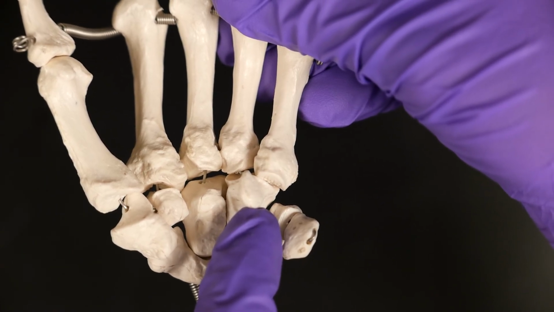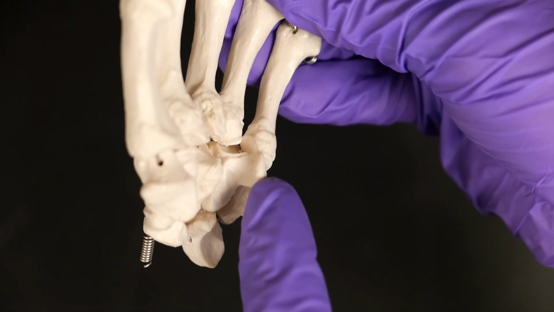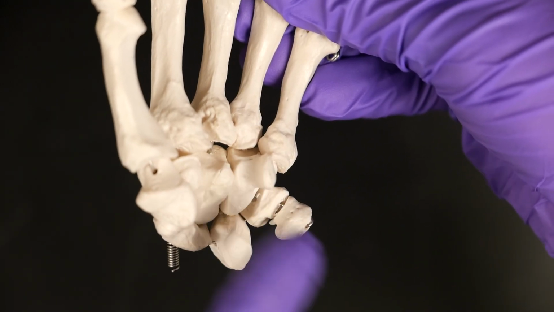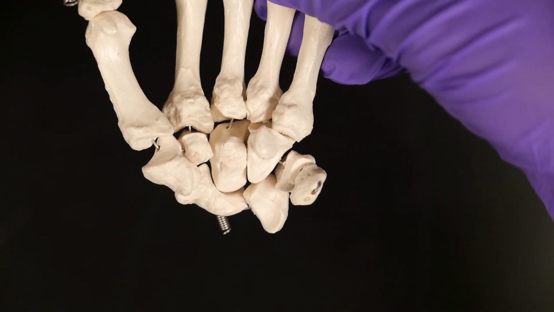And you remember me saying there's two things sticking up? So the hamulus of the hamate is that little hook that sticks up. And that's how you tell and determine the carpal bones of the hand.